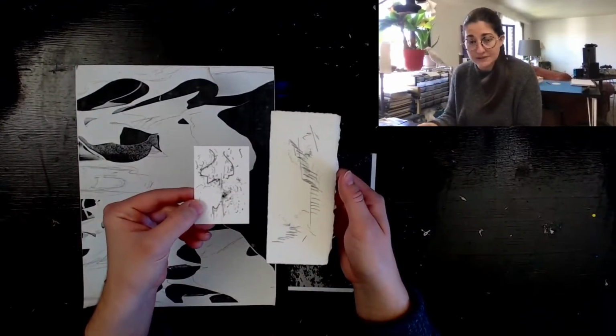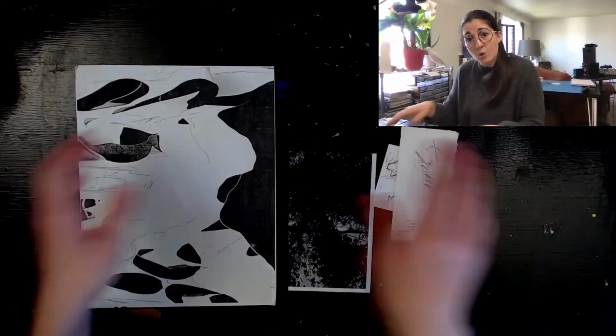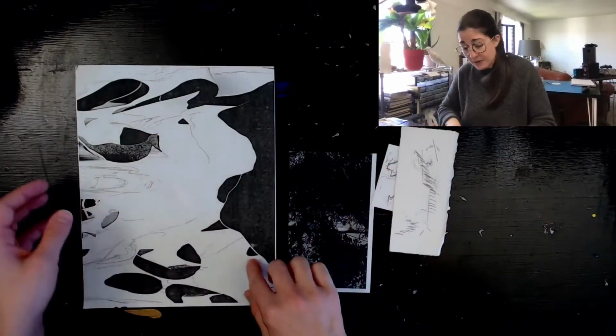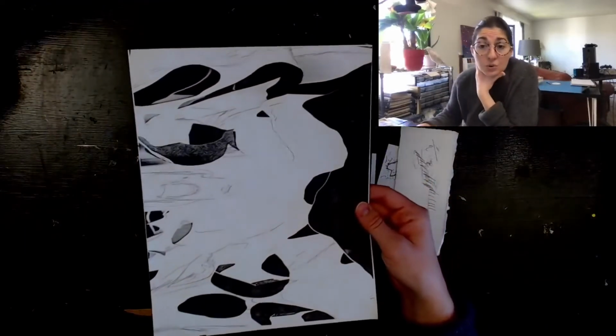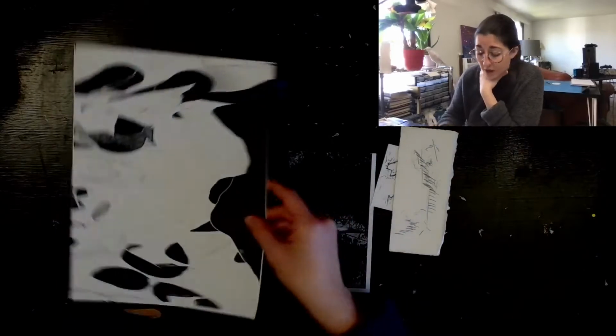So abstract little drawings like this that I'll cut up and then I'll re-stitch together and then glue or tape them back together. And then I'll end up scanning them in to a toner image and then just printing them off into a black and white copy like this.